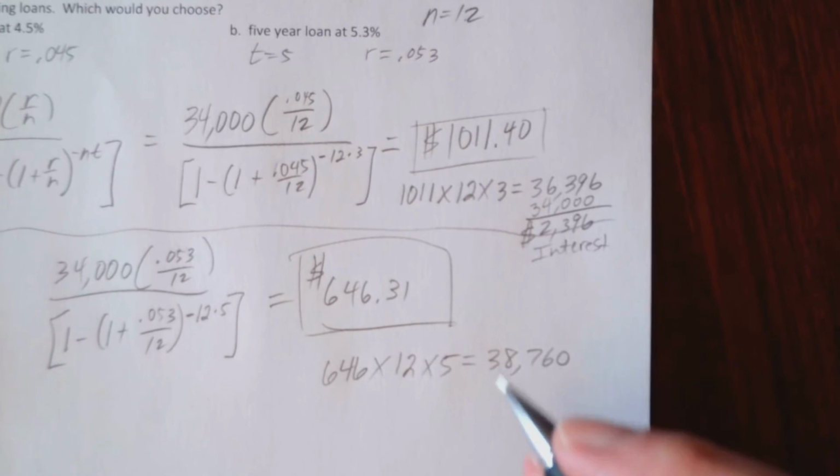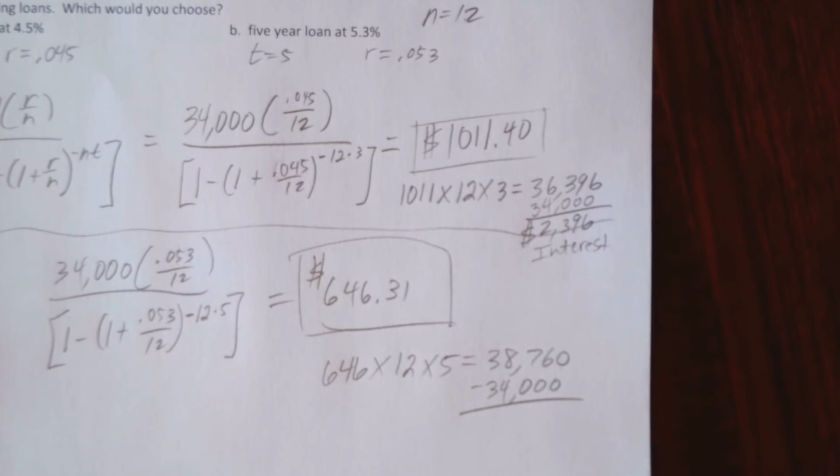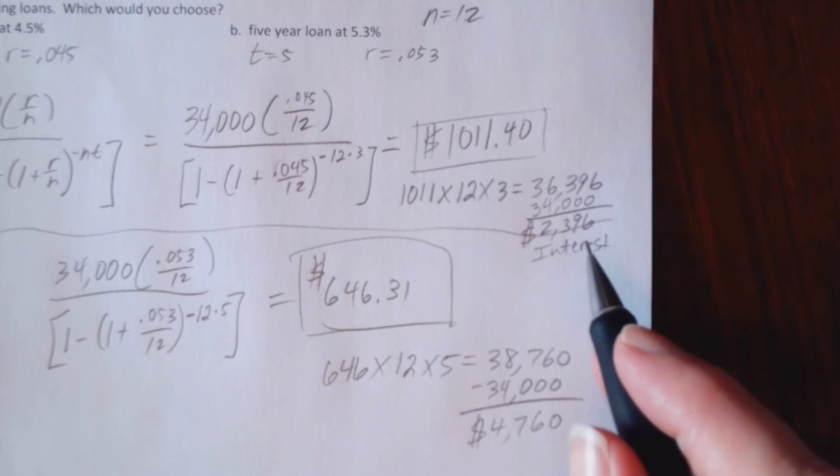And so if we subtract the actual loan amount, which was $34,000, that's what we actually borrowed, and this is what we paid. If you subtract, you get $4,760. Notice we're paying more than twice the amount of interest.